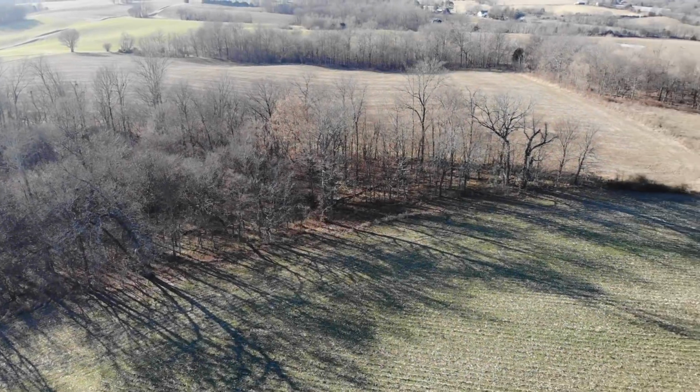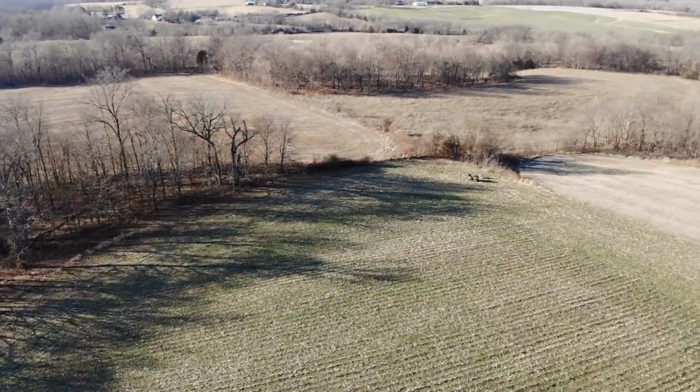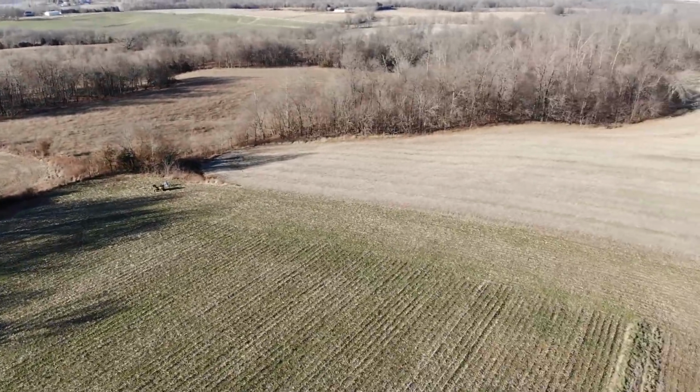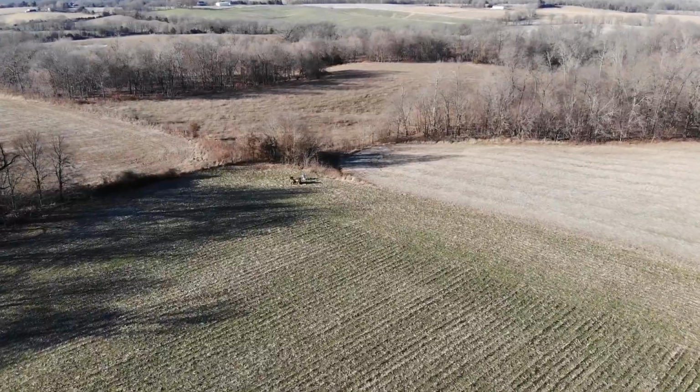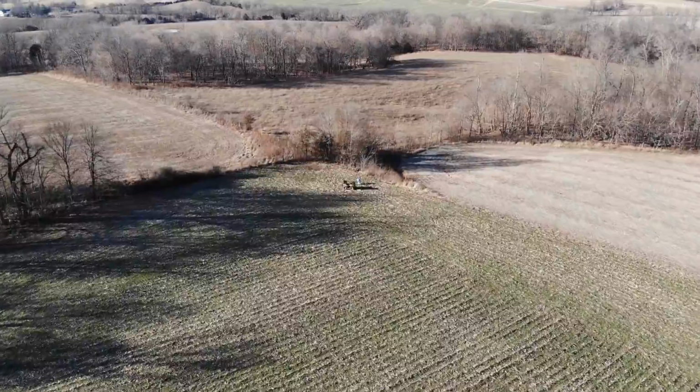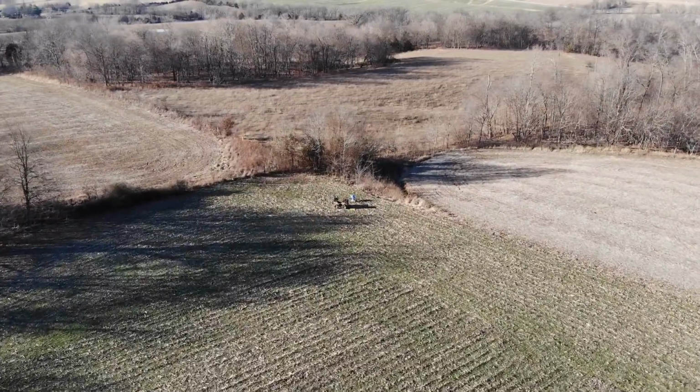Well guys, we're going to pick up and move to the far side of the property right now. You can see the fences come together to make a really nice little intersection. We picked up a coyote or two off this place right here before, and we're going to slap in one of our favorite sets right now.